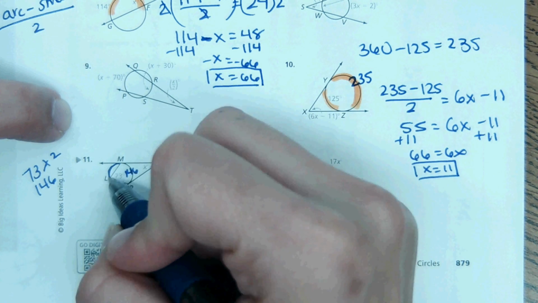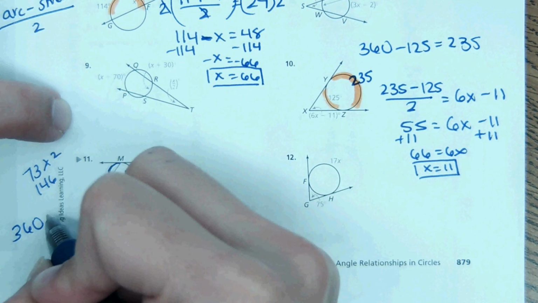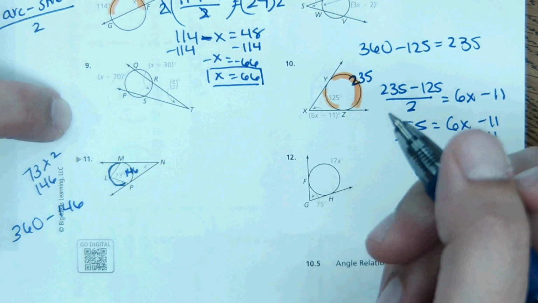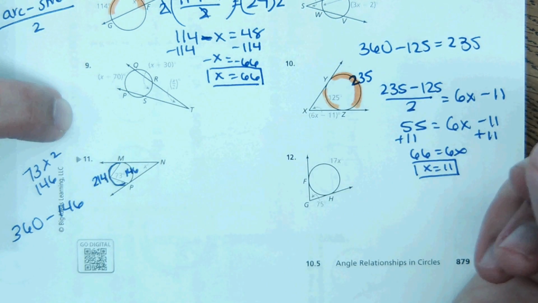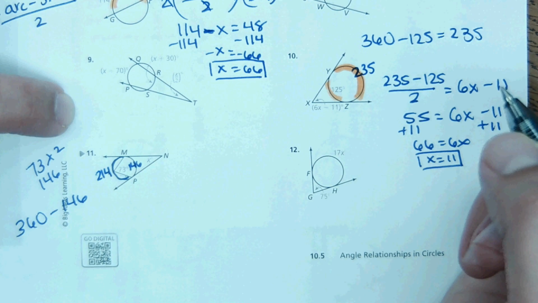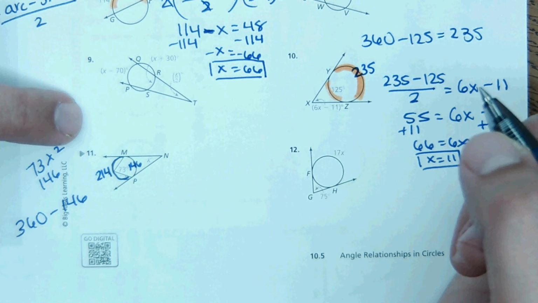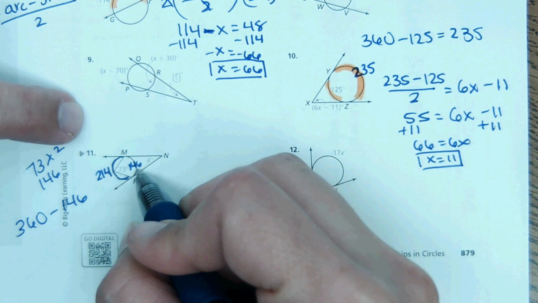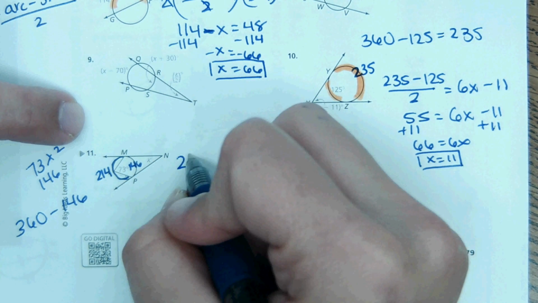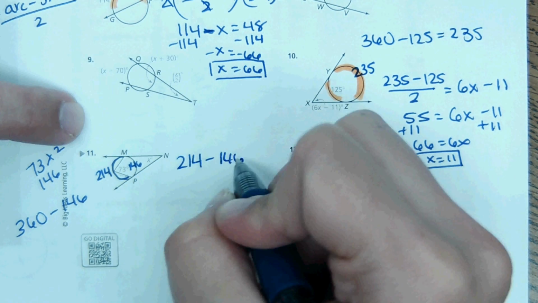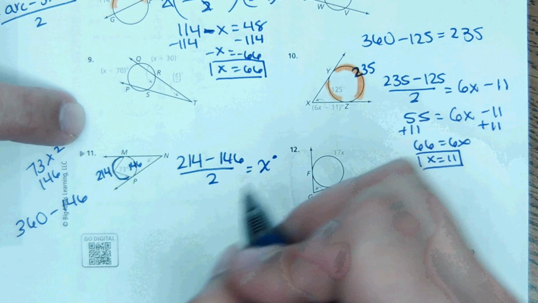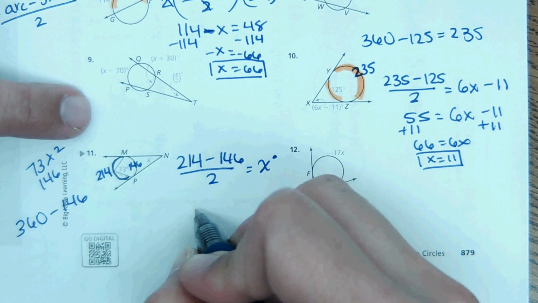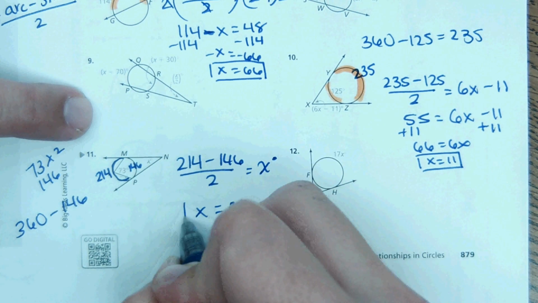And then to find this arc, 360 minus 146, which is 214. And now you have big arc, small arc, and you can solve for the angles. So big arc minus the small arc divided by 2 equals x. Plug it in a calculator and it comes out to x equals 34.